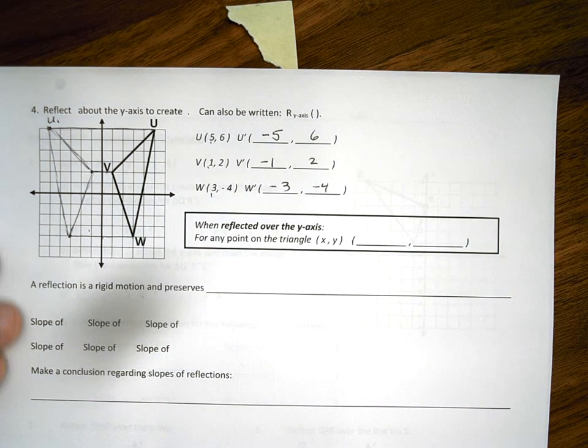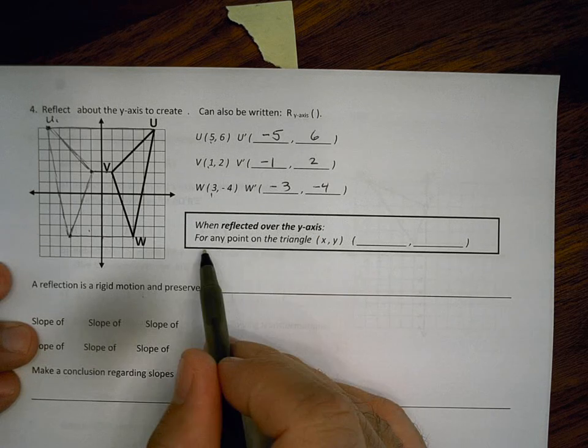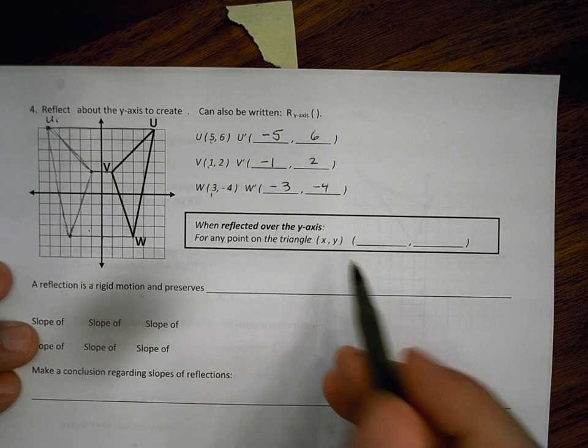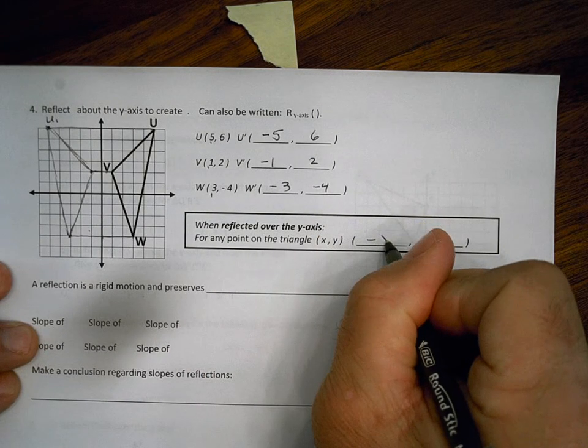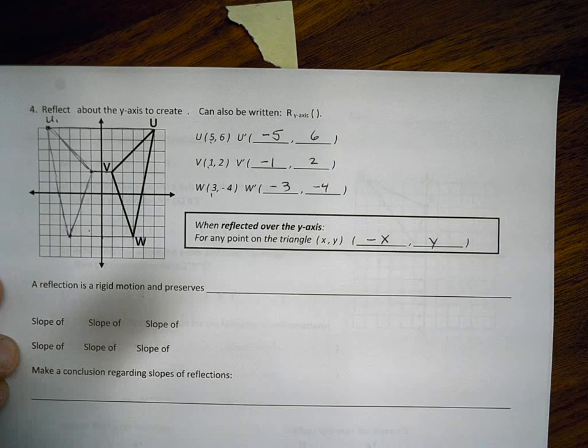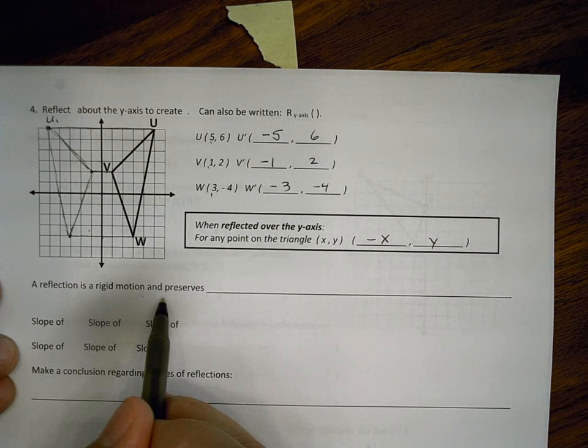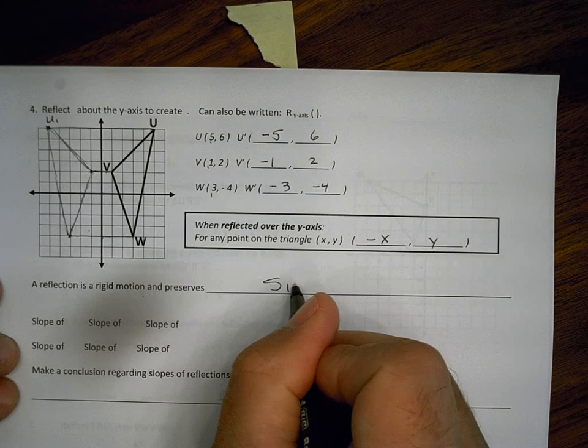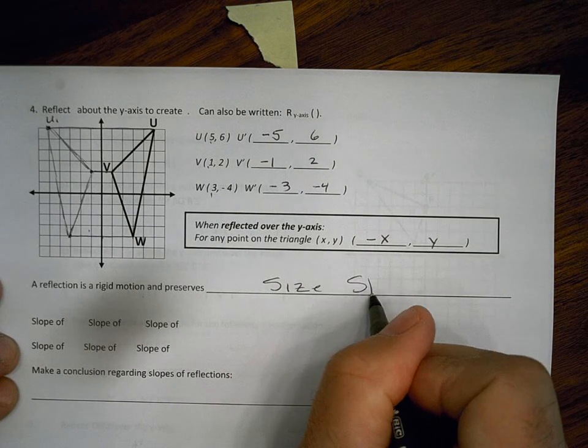Okay, so we're reflecting over the y-axis. For any point on the triangle, (x, y) becomes (-x, y), but really what we want to say is the opposite of x, and y stays the same. A reflection is a rigid motion and preserves size and shape.